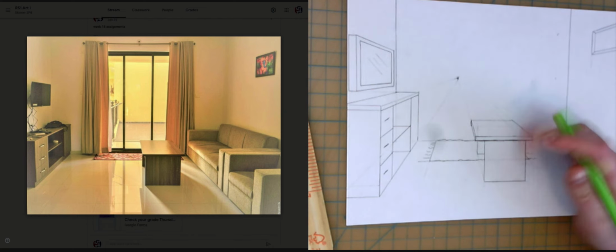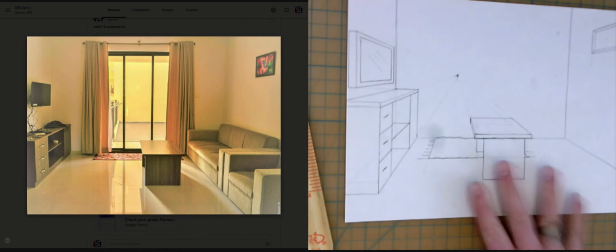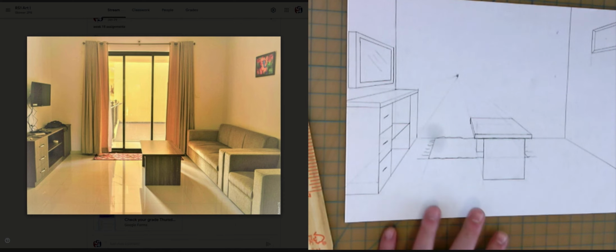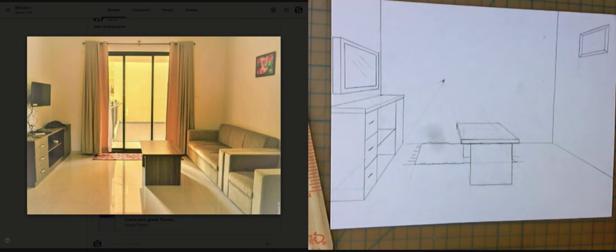All right, so there we go. What kind of questions do we have about the table? How does it look to people?